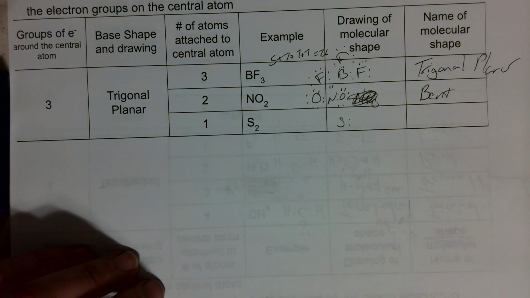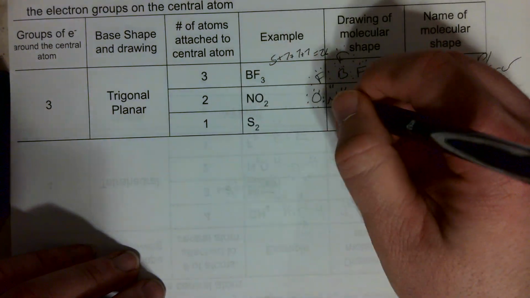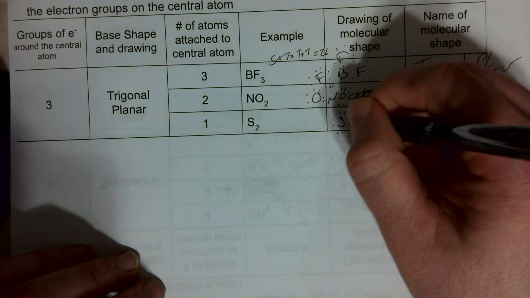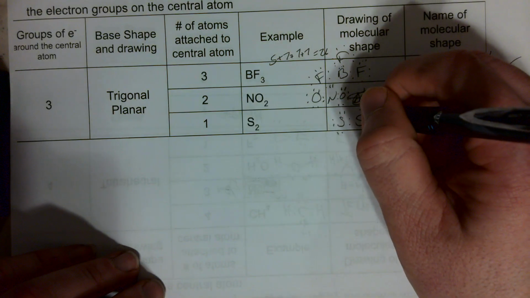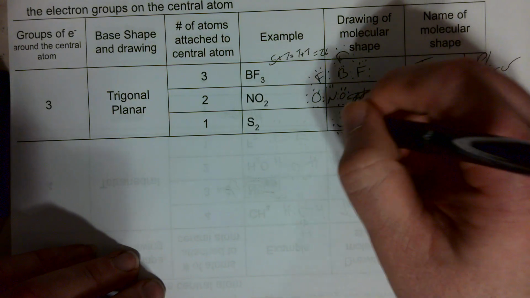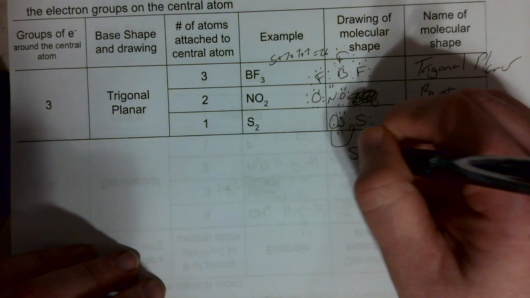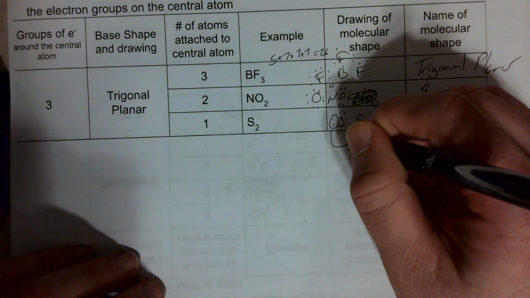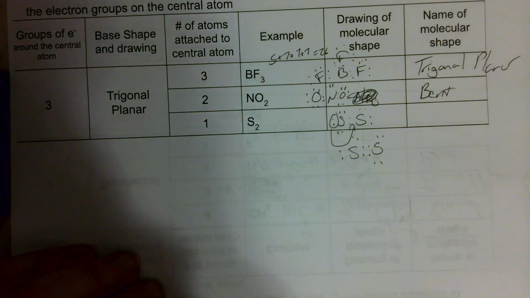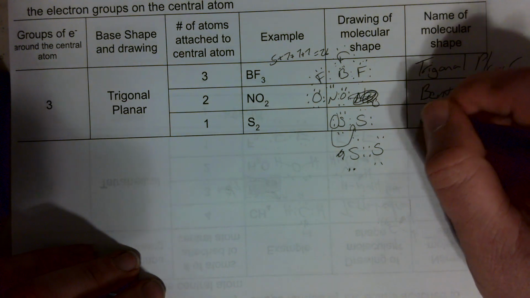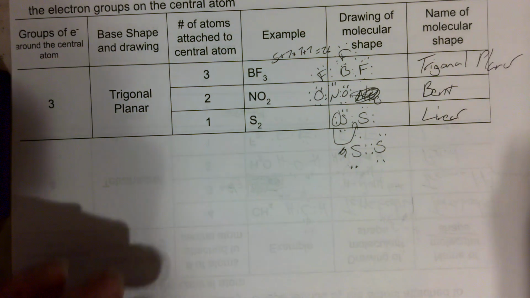So which group is sulfur in? Sulfur is in the same group as oxygen, so 12 dots altogether. 5, 6, so 8, 12, so let's move that over, so that gives me the final structure of this. Oh, let's go there, that goes down here. That's going to give us a linear shape.